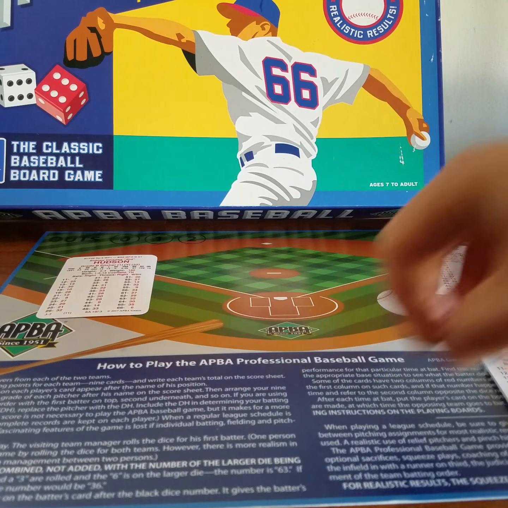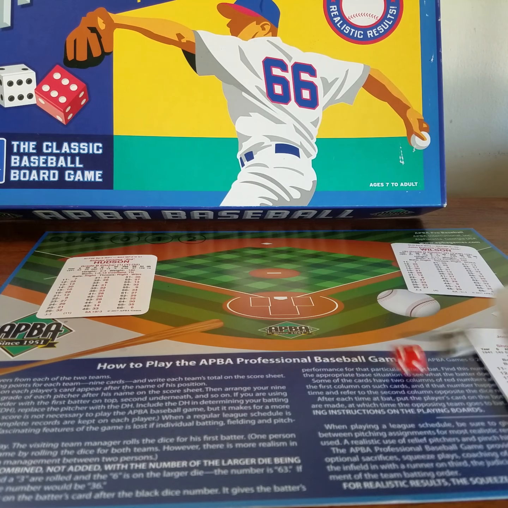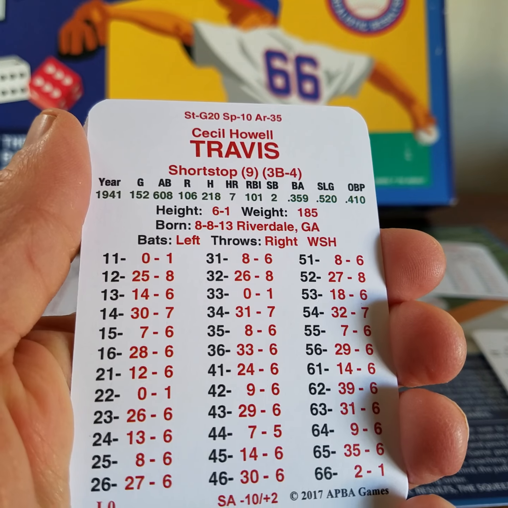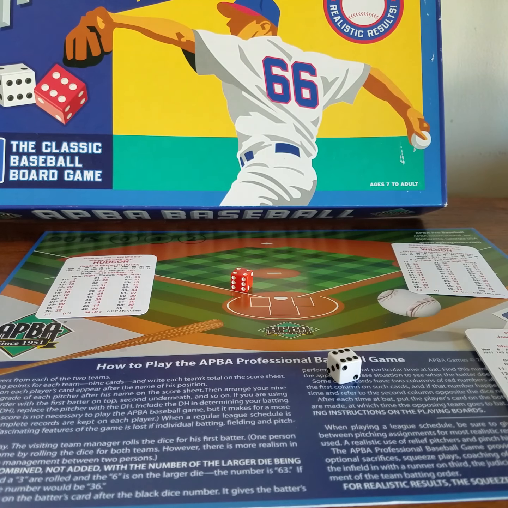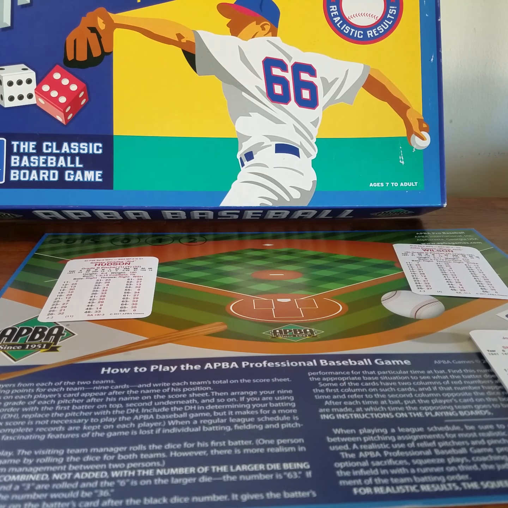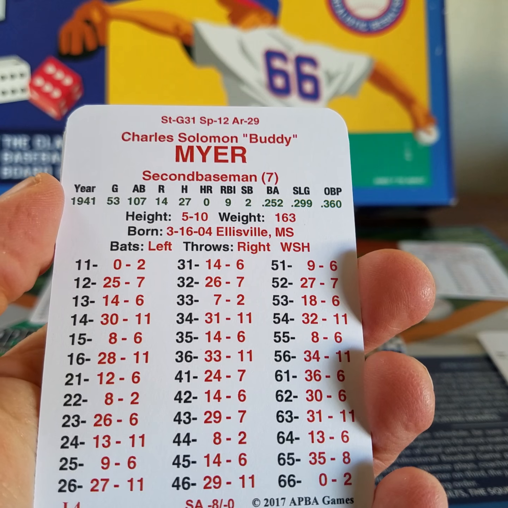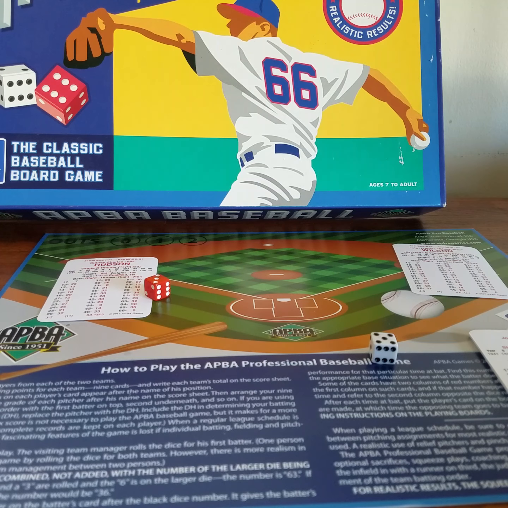That brings up Cecil Travis. 46 is a 30. So we'll go to runners at first and second, and look up the 30 result. Fielding column 2 is a fly to left. And that's going to be out number 1. That'll take us to Buddy Meyer. 35. 35 is a 14. 14 is going to be a walk.